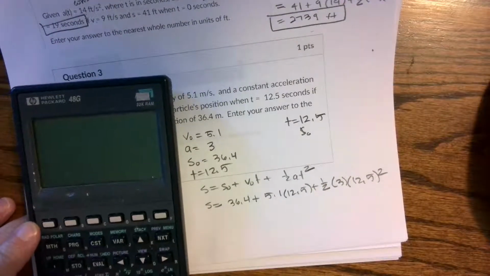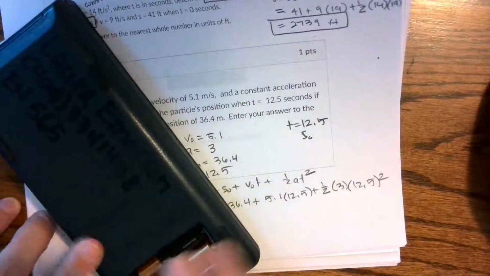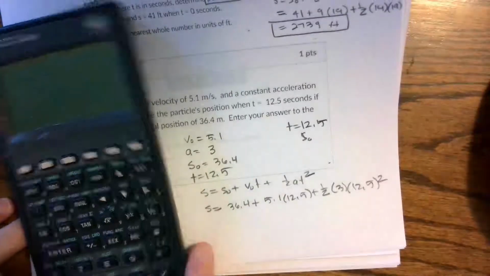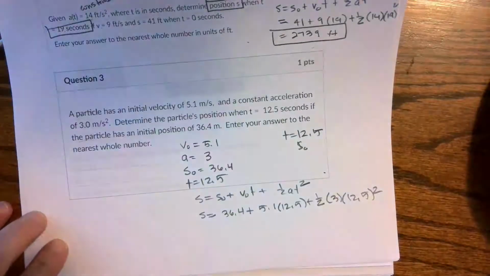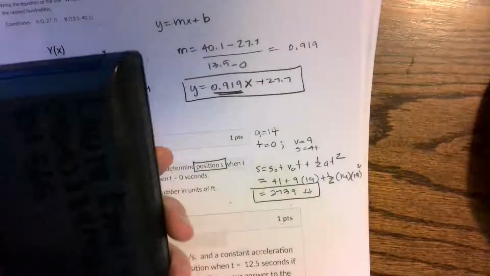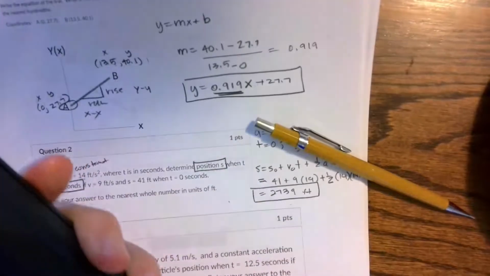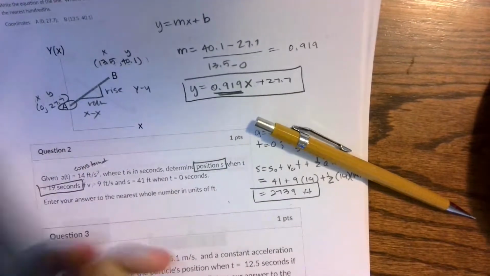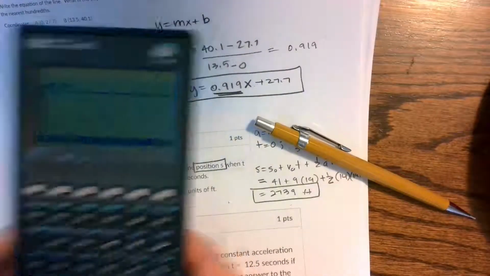36.4, whoops. There's something wrong with my calculator, and I'm kind of frustrated because I don't want to have to buy a new one because I looked on eBay and they're pretty expensive. Gosh dang it. Okay, hold on. I'm sorry about this, folks. This is pretty much the story of my YouTube life. I think, there we go.